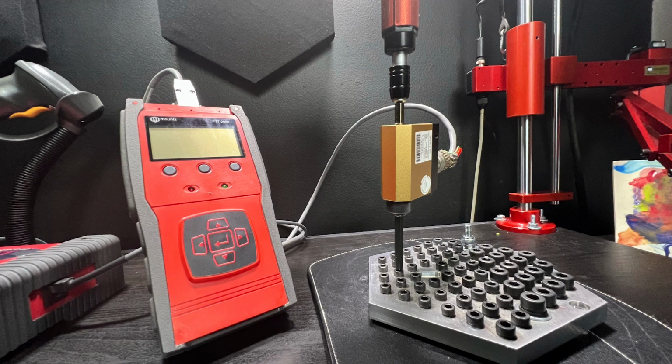But the torque validation and verification process can be extremely helpful in identifying tools that may be drifting, that may be on their way out of calibration, and those tools can then be set aside for repair or service to make sure that they stay within their range that's needed for that particular application.